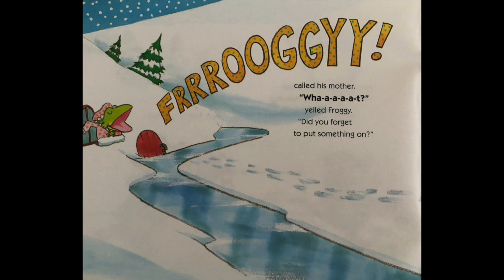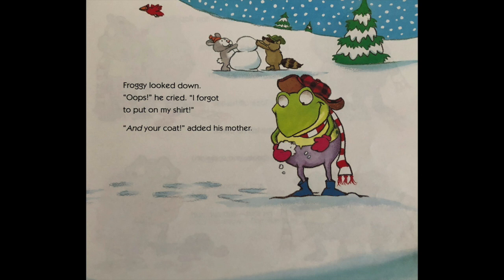"Froggy!" called his mother. "What?" yelled Froggy. "Did you forget to put something on?" Froggy looked down. "Oops," he cried. "I forgot to put on my shirt." "And your coat," added his mother.